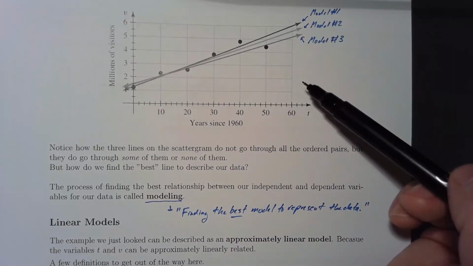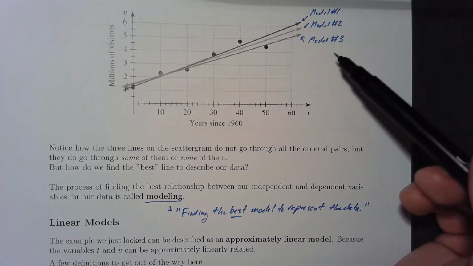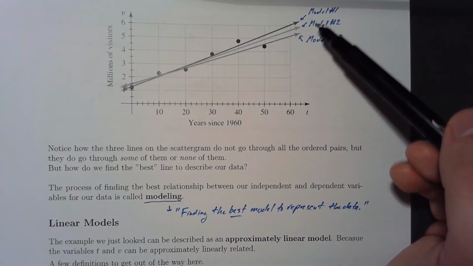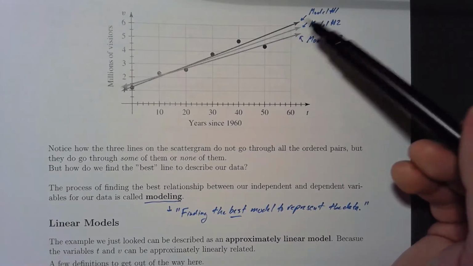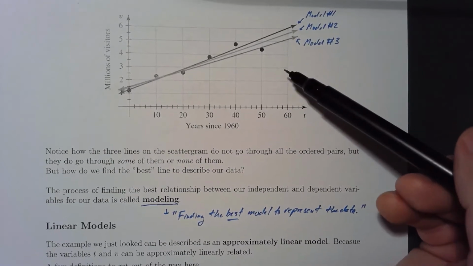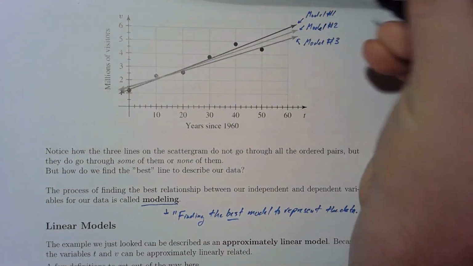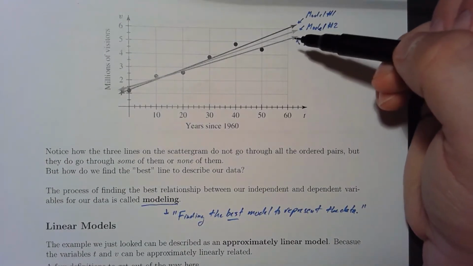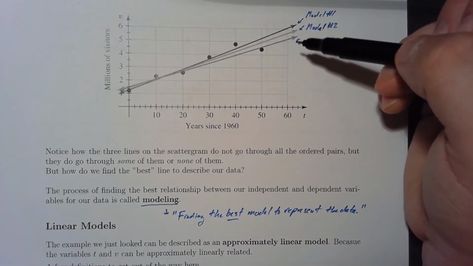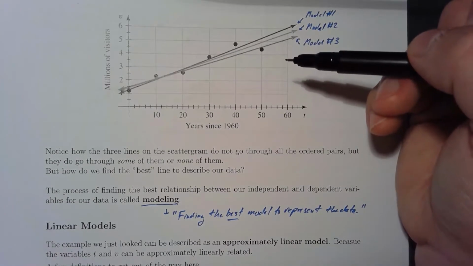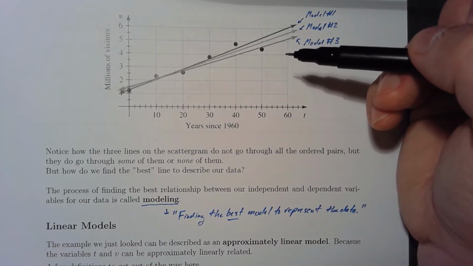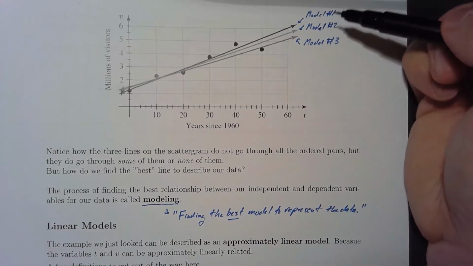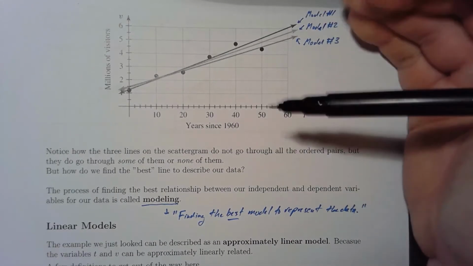Some people might choose Model 1, some might choose Model 2, some might choose Model 3. Without eyeballing it, you can't tell which one is the best. There are some other mathematical things we have to do to determine that, but it's more of an instinctive thing to do. Just by looking at it, you're probably thinking, I'm going to say Model 2. But again, it may be Model 1 that's the best, but either one of these models does a good enough job to represent our data.